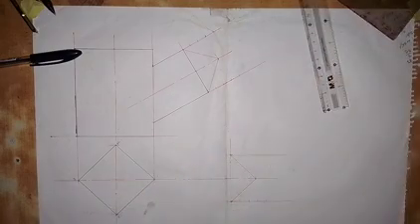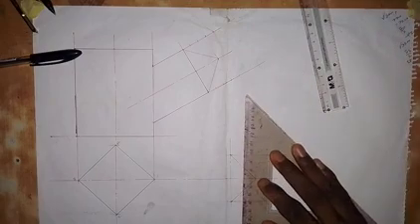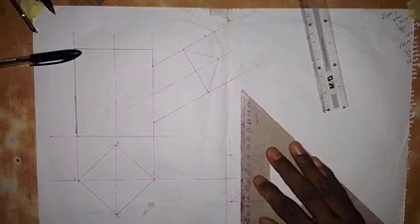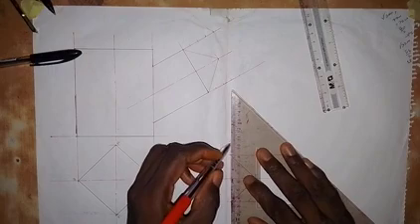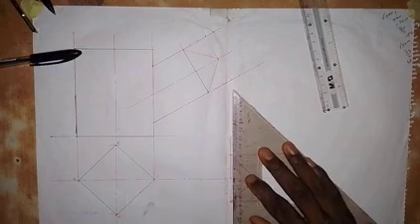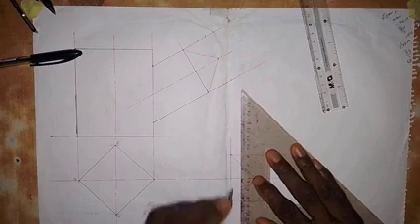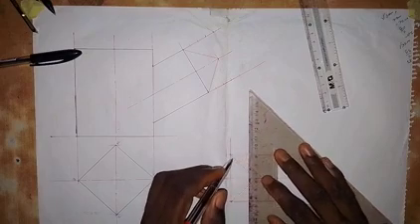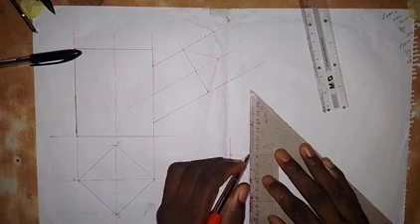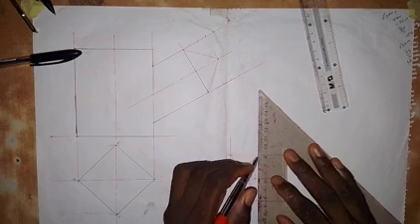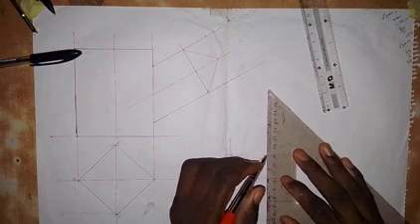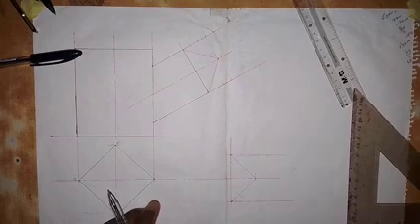With the set square, I'll just transfer these distances. So transfer this here, transfer this one here. Here I will transfer, and here I also transfer it here.